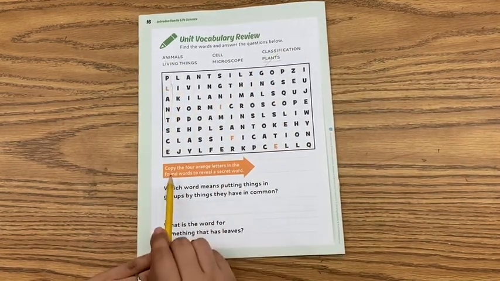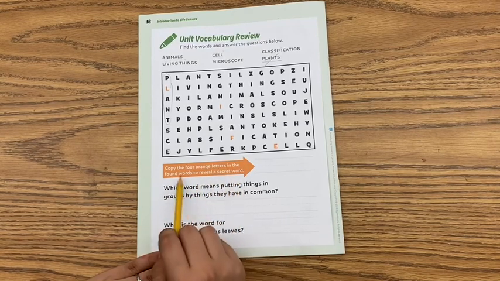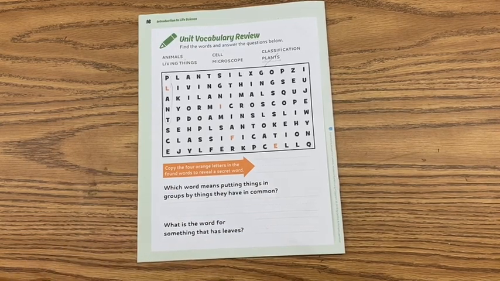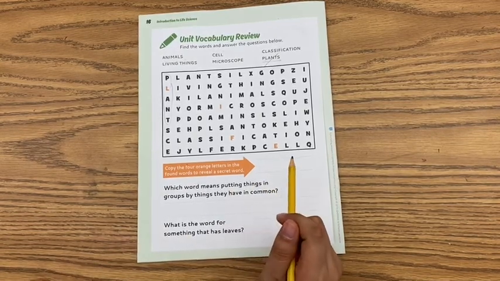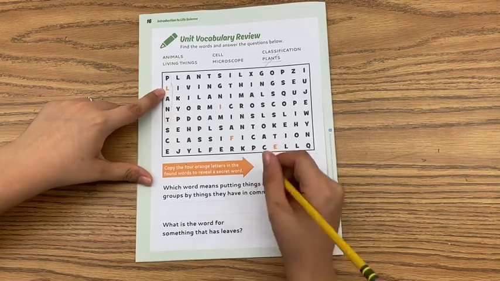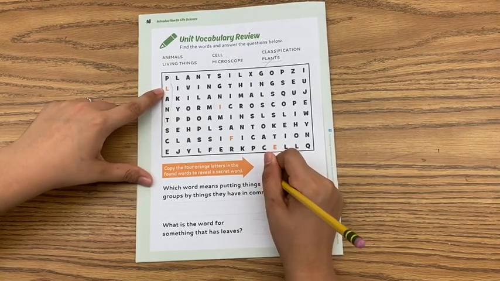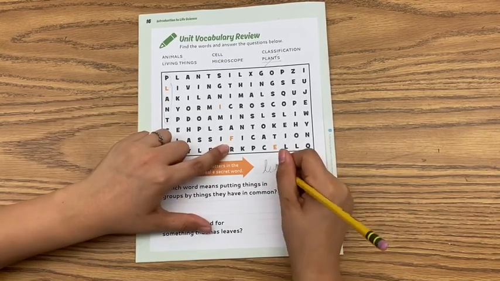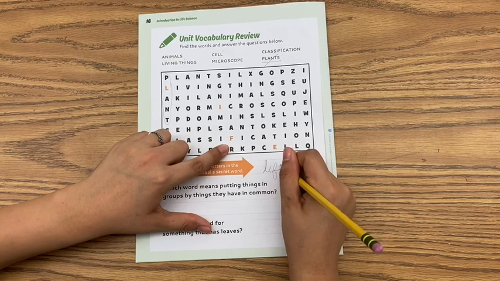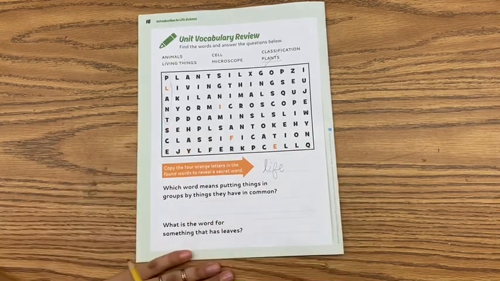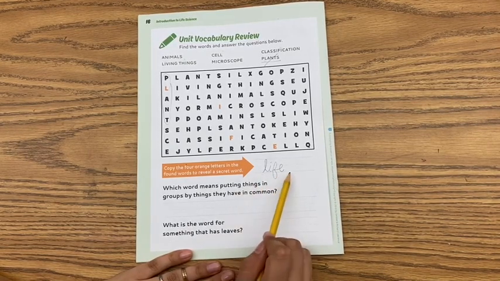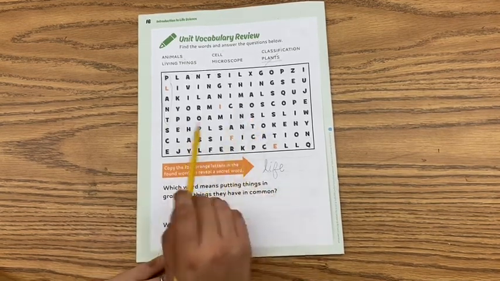And then when you're done, it says, copy the 4 orange letters in the found words to reveal a secret word. So what you're going to do down here is write the 4 letters that we found. What was one of them? L. So we'll write L. The next one is what? I. The next one is what? F, and then E. Do you guys know what that spells? Let's see. Life. That's really cool. So our secret word made the word life.